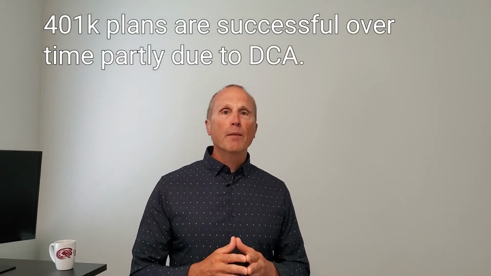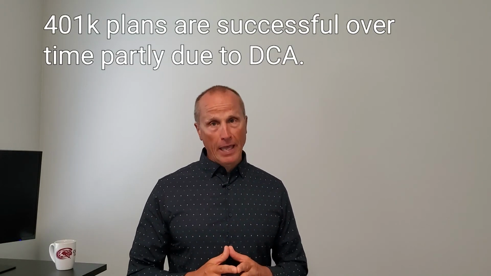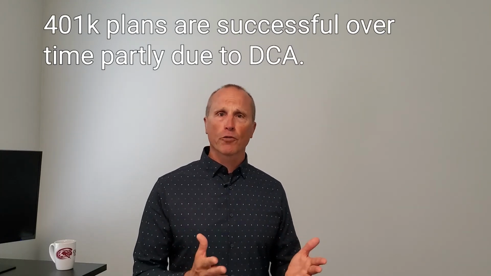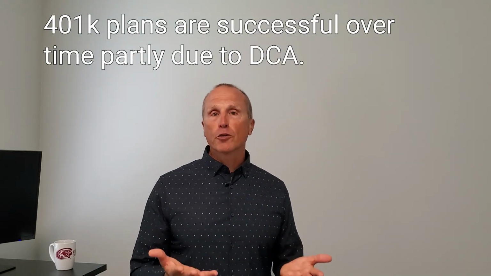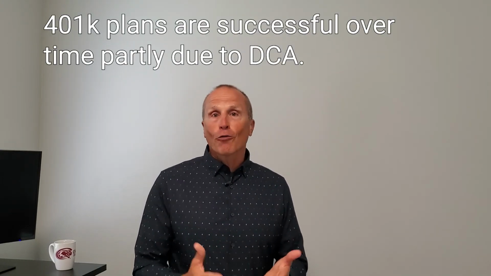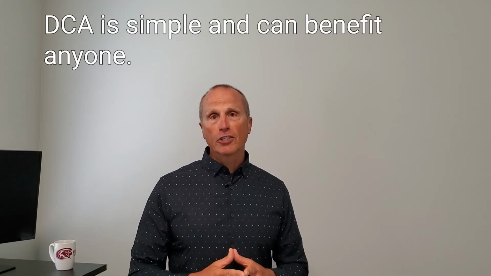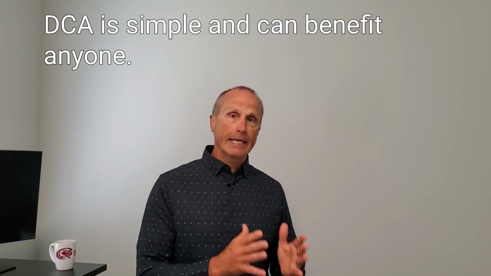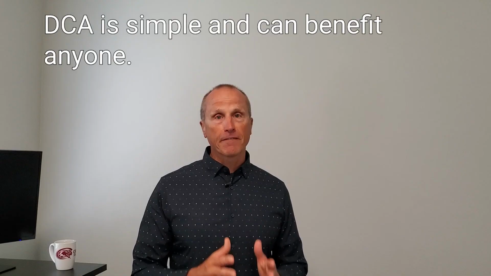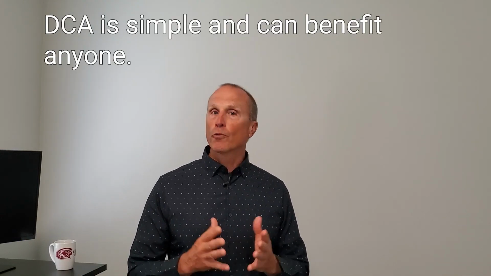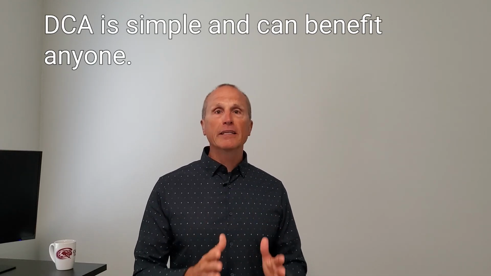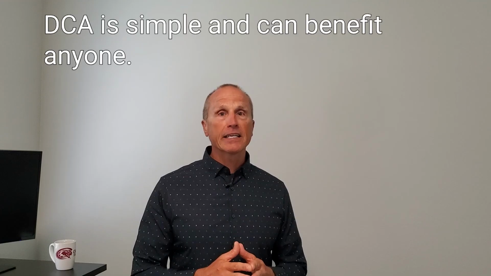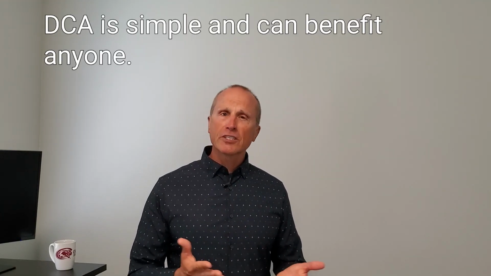Number 4, remember that one reason 401k plans through your employer are so successful over time is due to the fact that they utilize dollar cost averaging. Contributions are made with every paycheck, regardless of market fluctuations. Number 5, dollar cost averaging is so simple and can benefit anyone. It involves investing a fixed dollar amount at regular intervals, regardless of share price or market trends. This approach helps build disciplined investing habits, enhancing investment efficiency, and reduces stress.